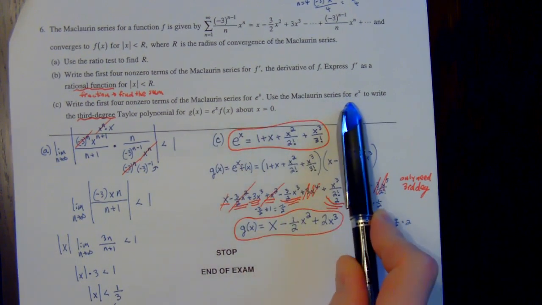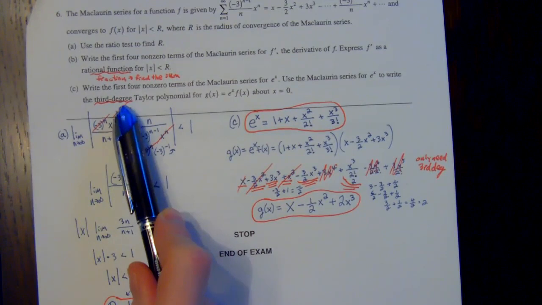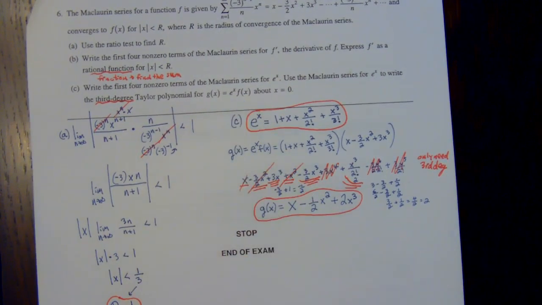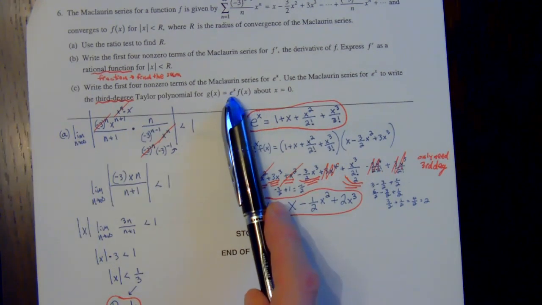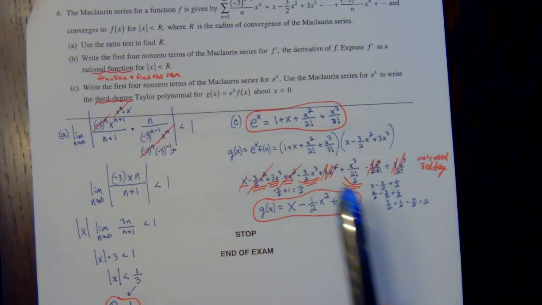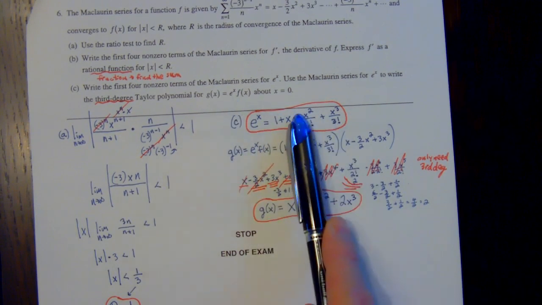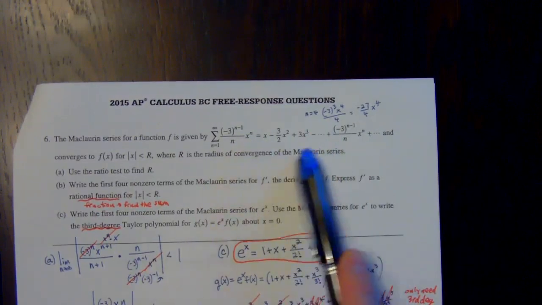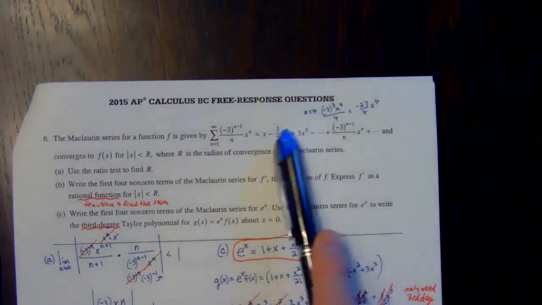And then it says use that to write a 3rd degree. So all I need is a 3rd degree for this e to the x times f of x. Now, if I would have seen e to the 4x, then I just replace those x's with 4x's, and that's kind of more normal to me. But I'm supposed to take this e to the x and times it by f of x. This is that Taylor polynomial representing that f of x right there.